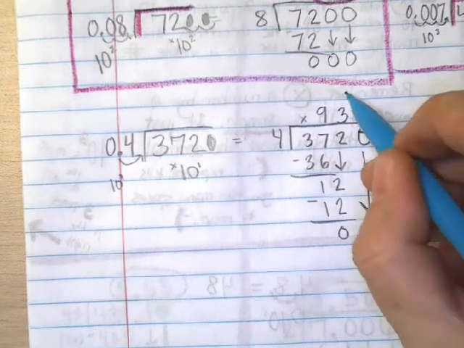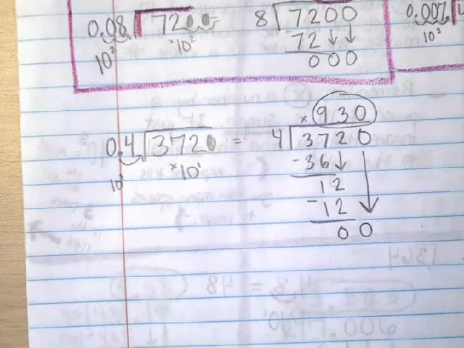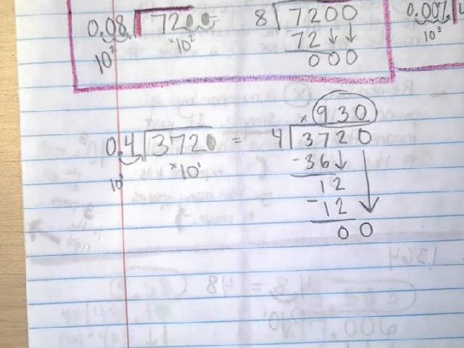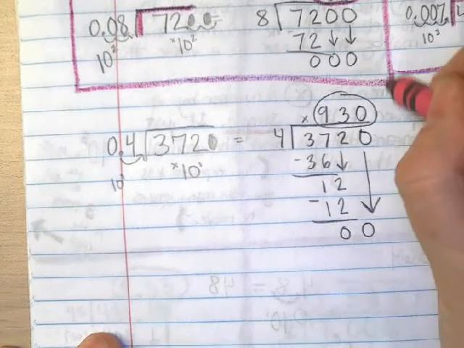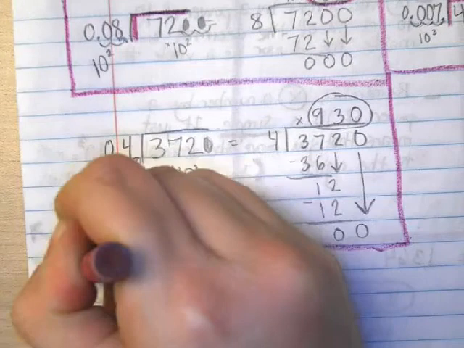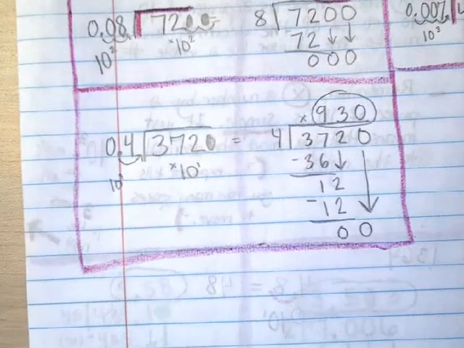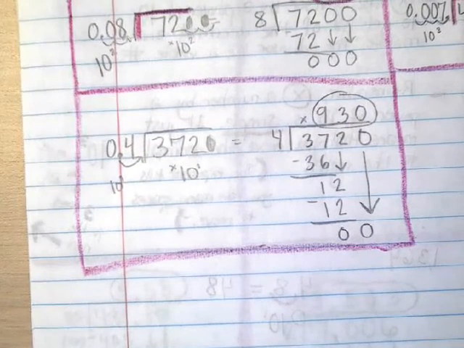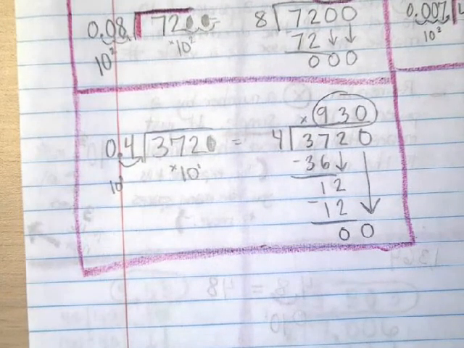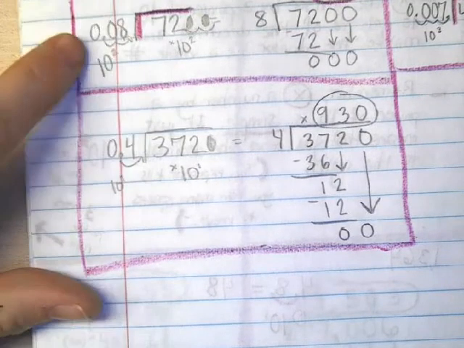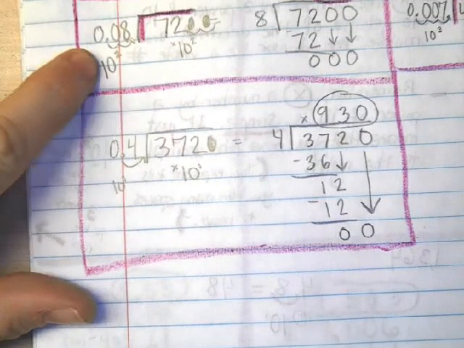You have to bring down that last number, even if it's a 0. And will 4 go into 0? No. I know it's just going to be 0 if I keep subtracting. So my answer is 930.